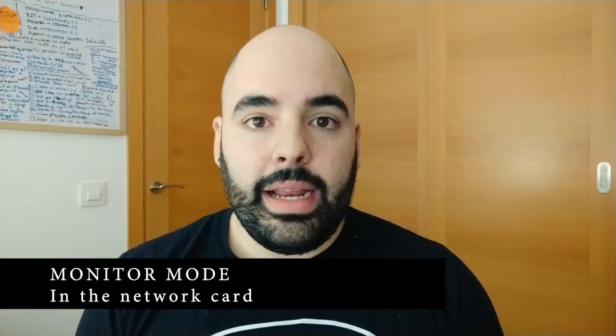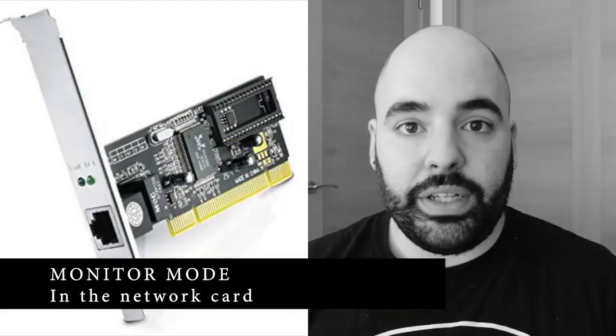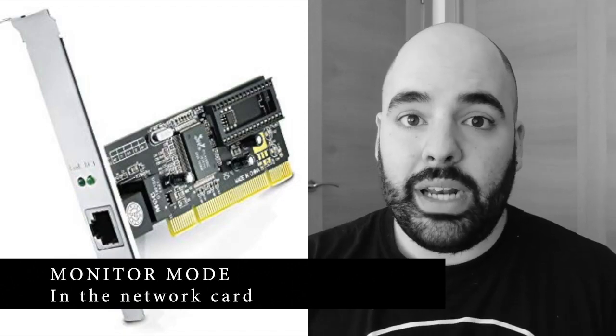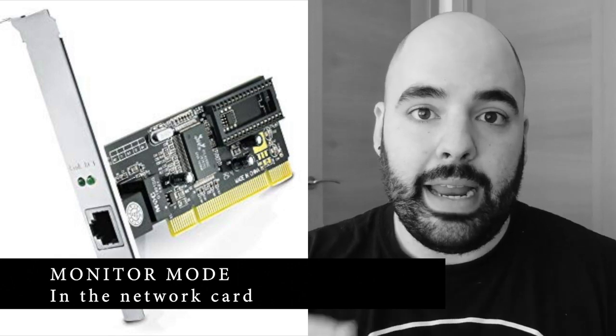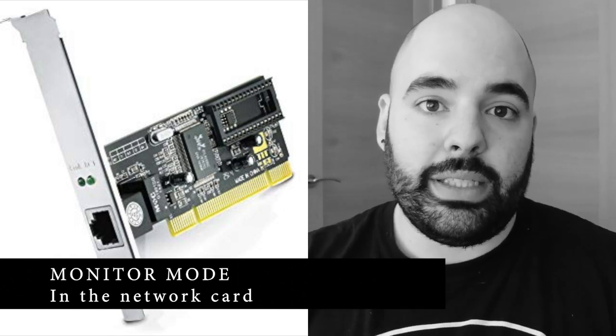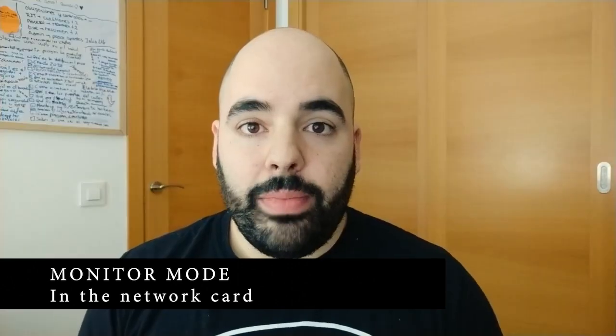So let's explain the next concept, which is something you're also going to hear a lot about in Wi-Fi hacking. It is the topic of putting a network card in promiscuous mode or monitor mode. The normal thing is that a network card, which if you don't know, by the way, the network card is the component of your computer which allows your computer to connect to a network. It is where the Wi-Fi antenna will be. Well, the normal thing is that it can only send and receive packets that either go out from your computer or that are destined to your computer.